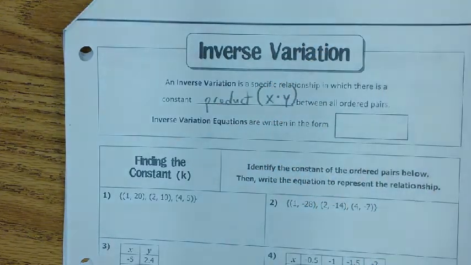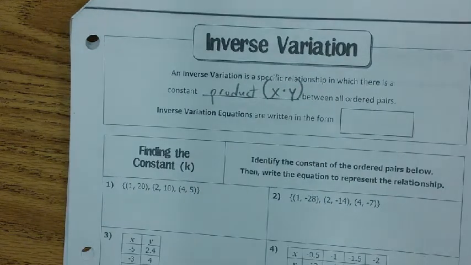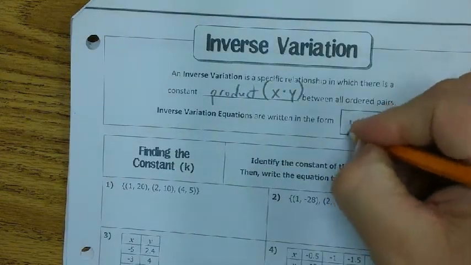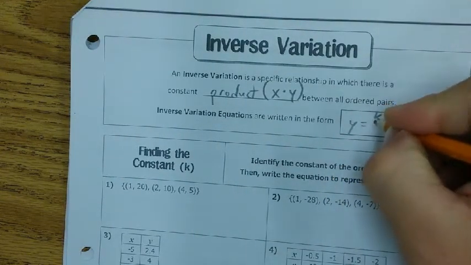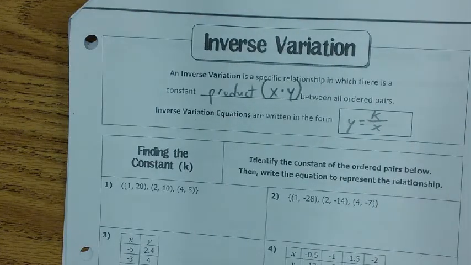So still very similar, or still very simple, except the exact opposite. And then the equation for this is going to be y equals your k, your constant, over your x. So that's a little different. This one is going to be y equals k over x.